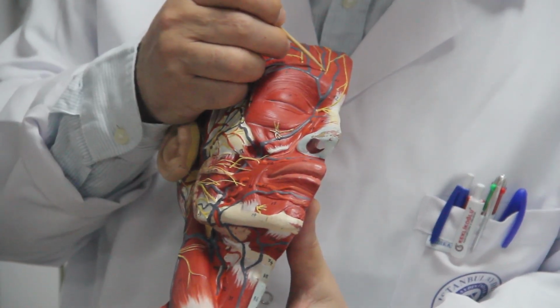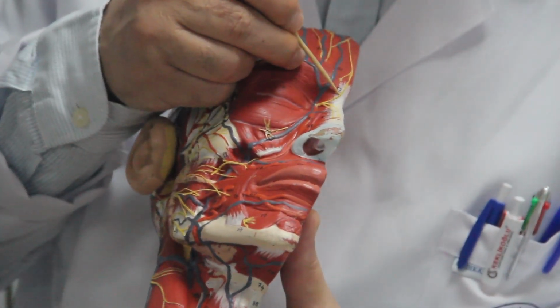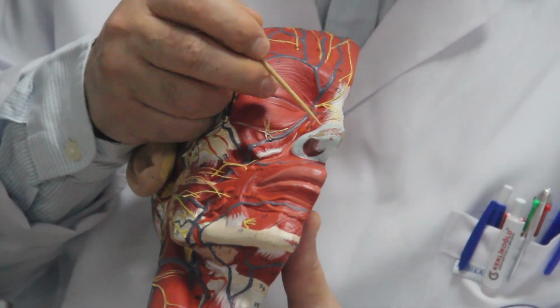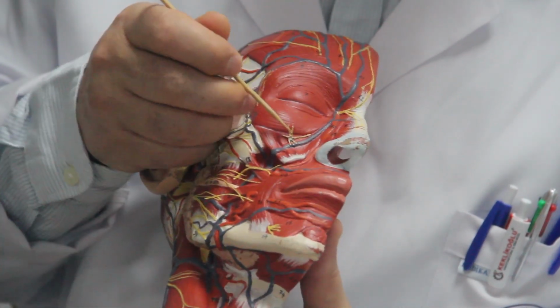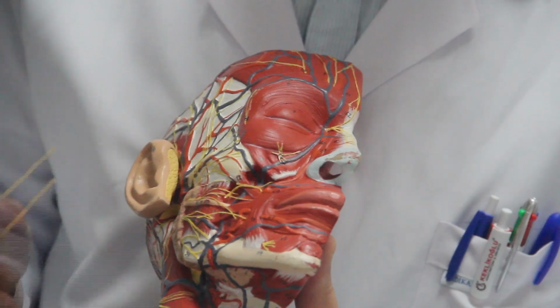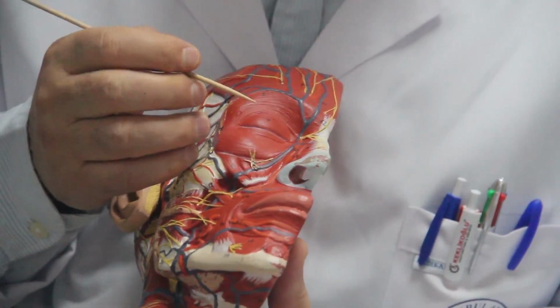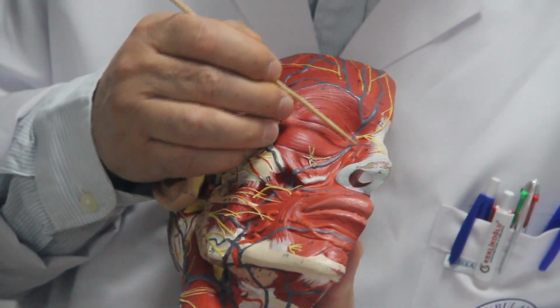It gives off branches that supply a very small amount of the root of the nose. But these are the three main suppliers of the external nose: infratrochlear, external nasal, and infraorbital. Those are the three primary nerves. Now let's look at the arterial supply. As you can see, this is the angular artery.